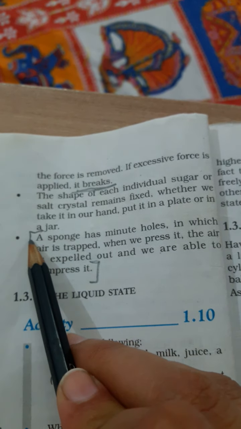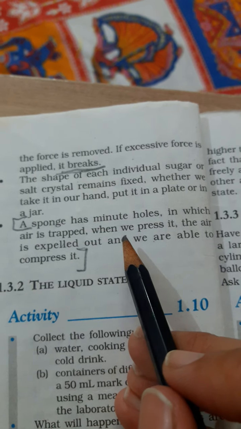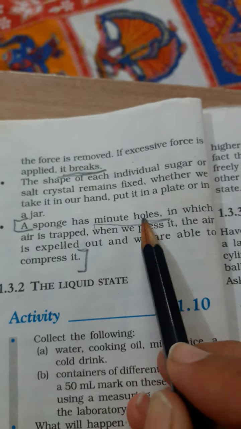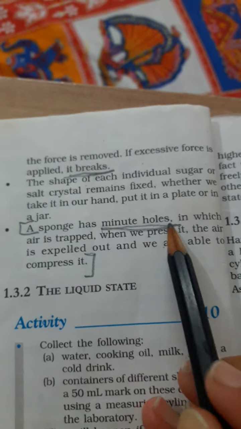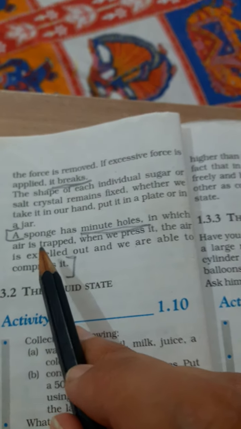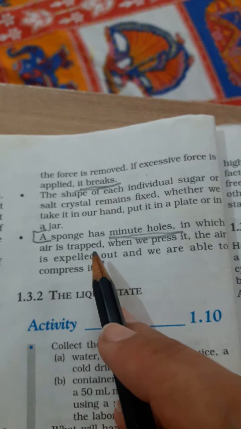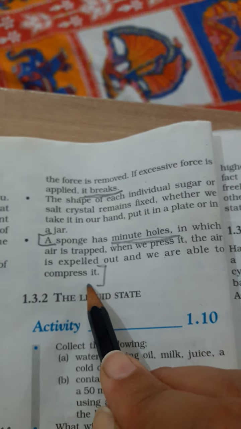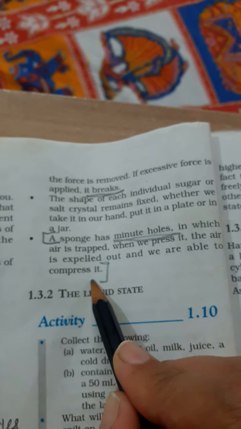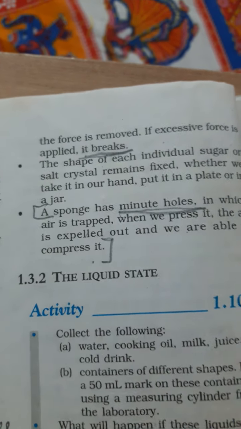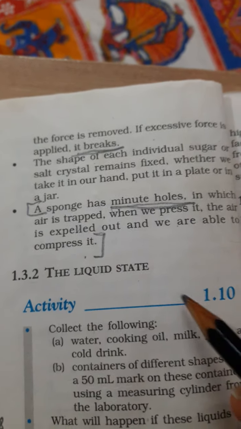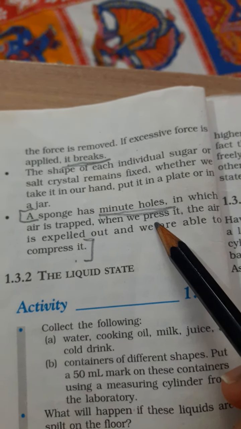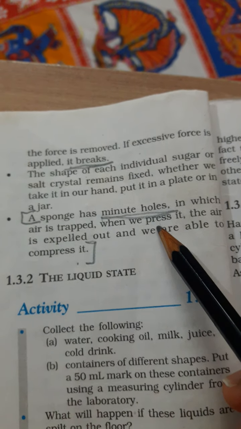So we can compress it in spite of being solid. Other solids do not show this property, but a sponge has holes due to which it can be compressed.